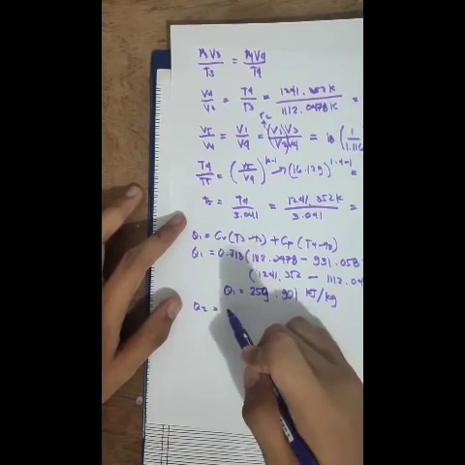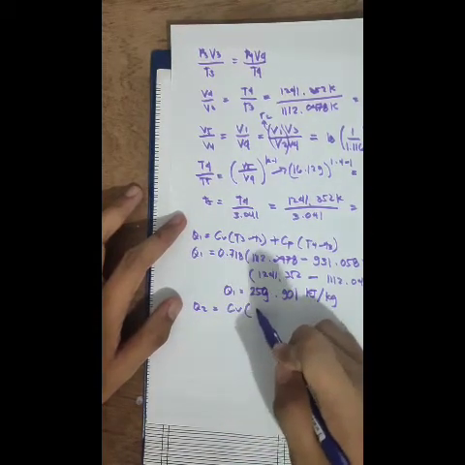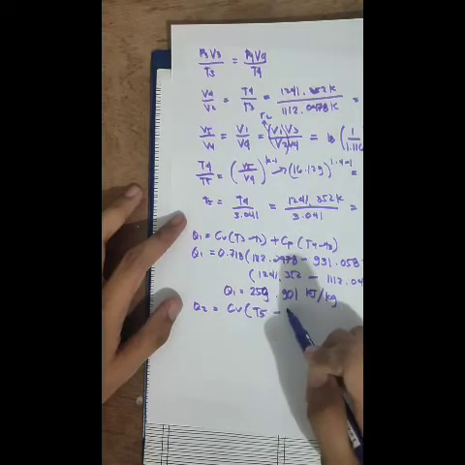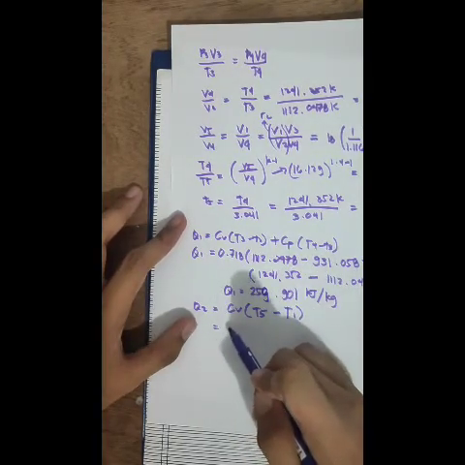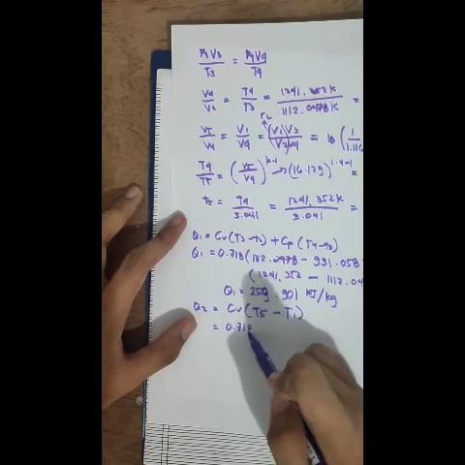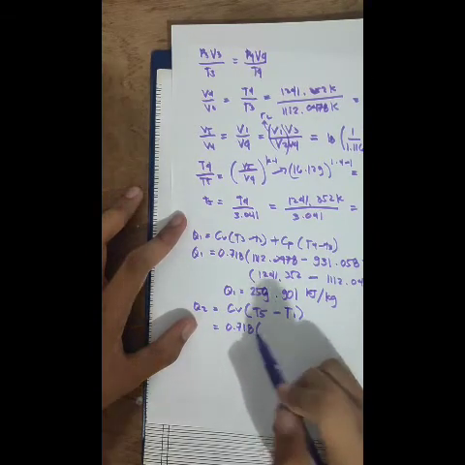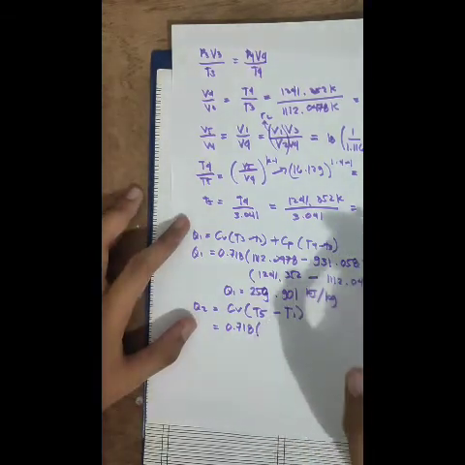So the heat rejected Q2 is given by this formula. Q2 is equal to CV times (T5 minus T1), by substituting the temperatures that we got earlier.